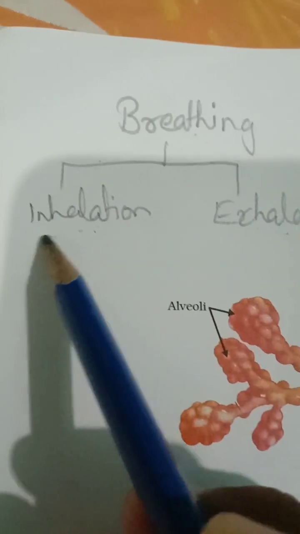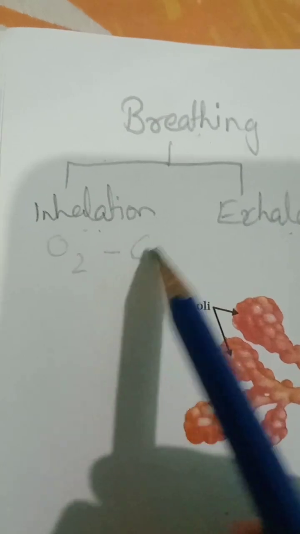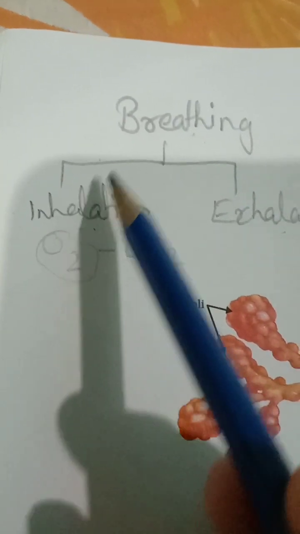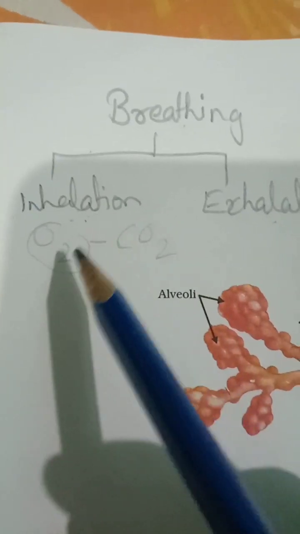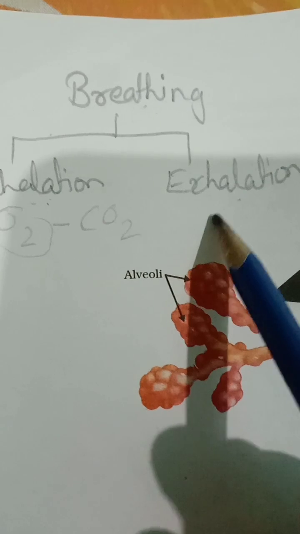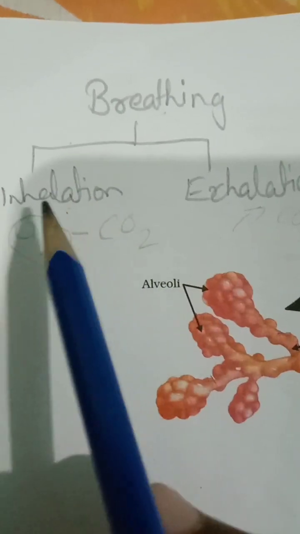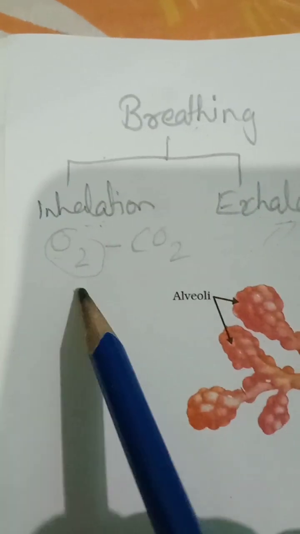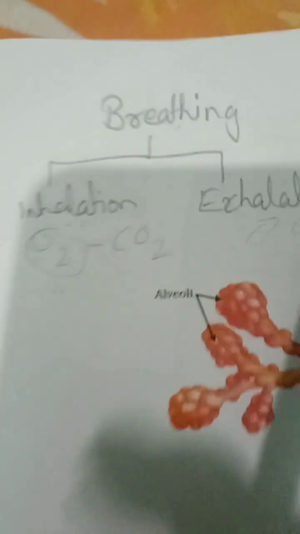Inhalation is taking in oxygen, and exhalation is releasing carbon dioxide outside. So inhalation is taking in air, exhalation is giving out air. Hope you understood.